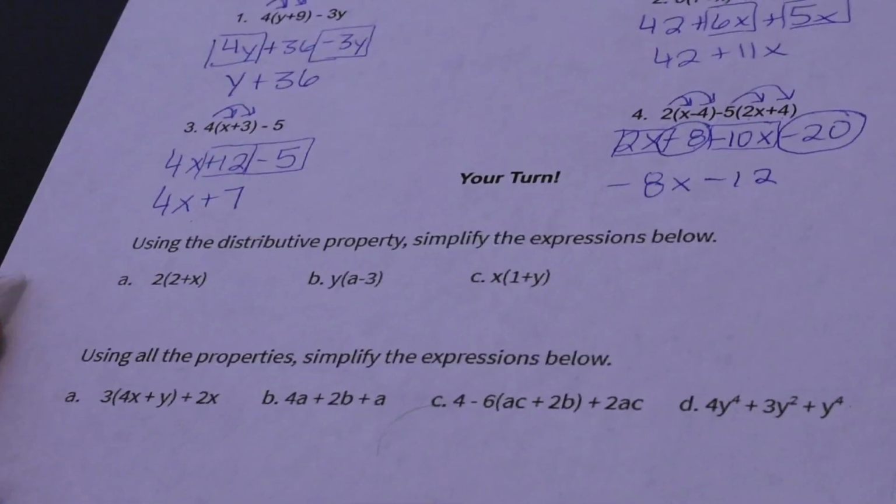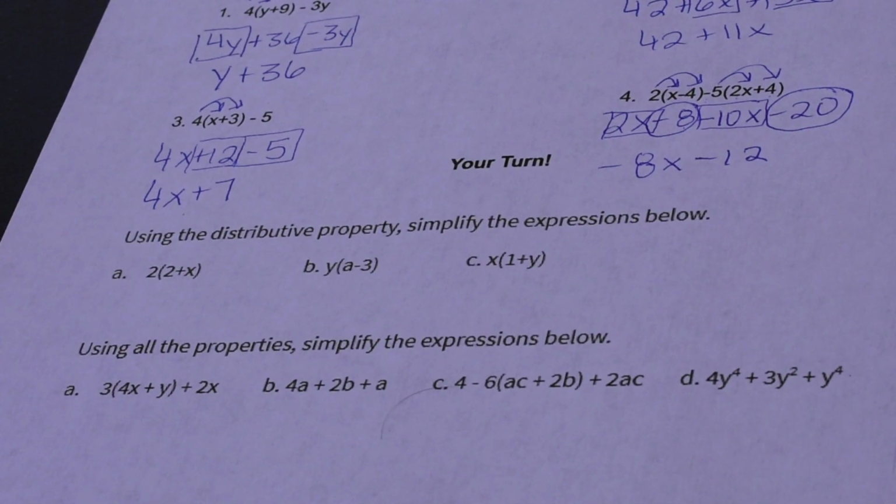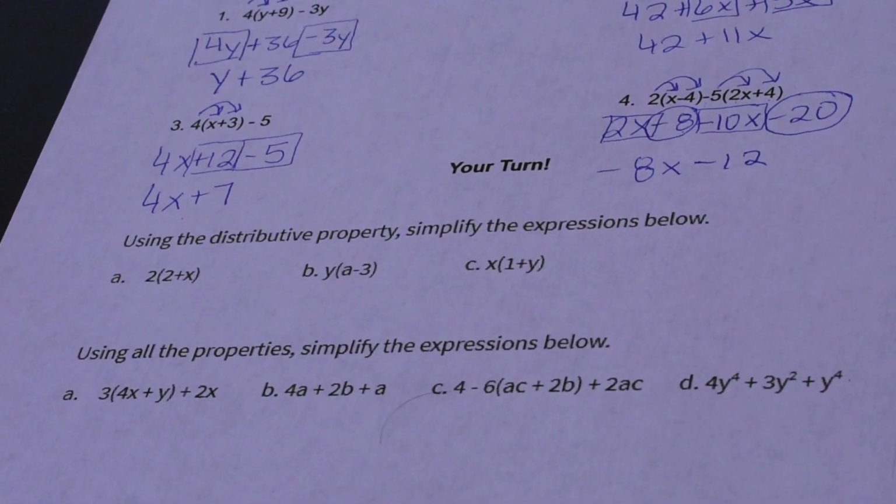So go ahead and try these below. And then Miss A will have an answer sheet you can check your work on. Make sure you share your answer with Miss A first. All right.